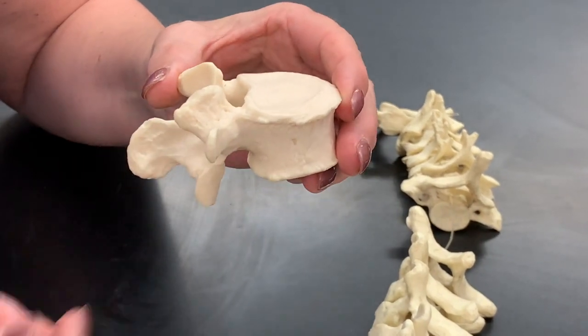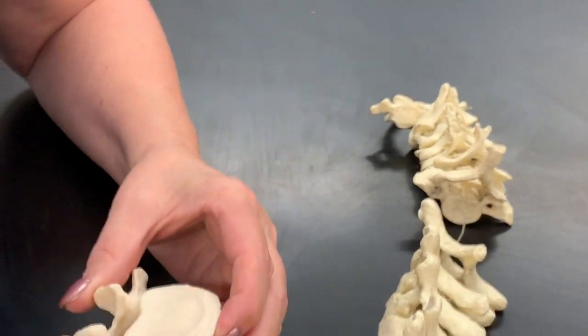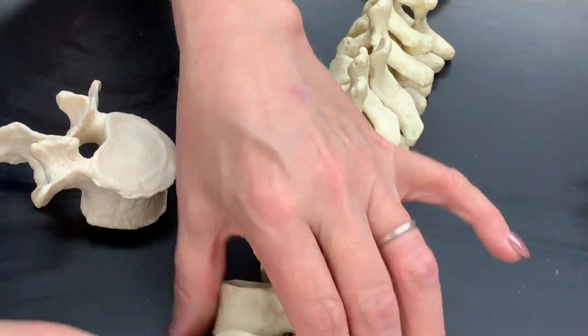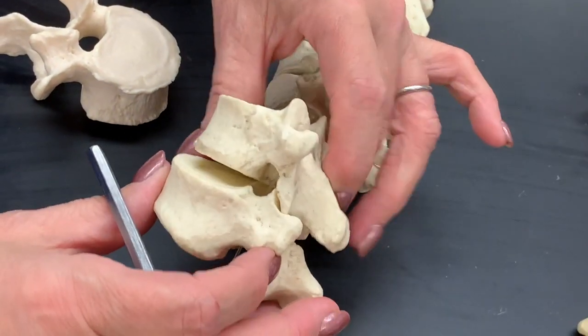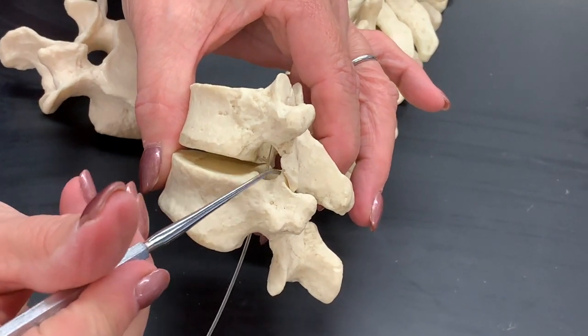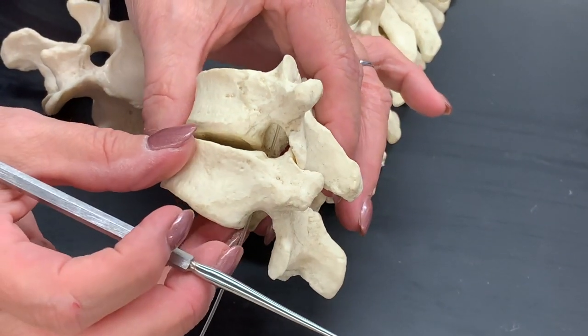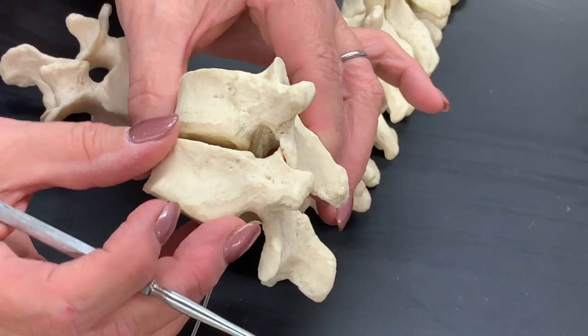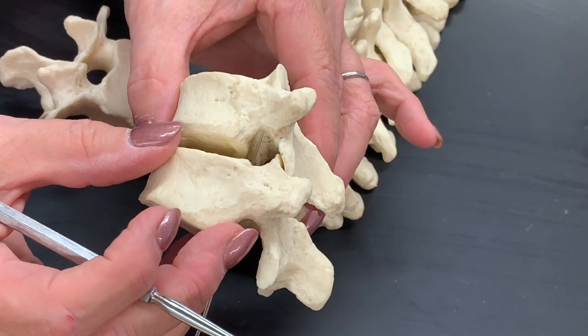And if we look at several vertebrae together, if we put a couple of them together, we notice an intervertebral foramen. Inter means between, so this is the foramen that is formed between 2 vertebrae.